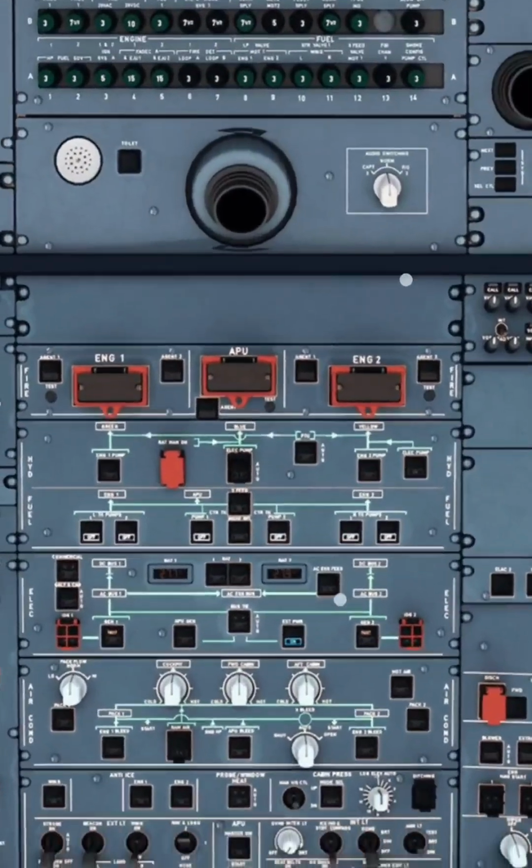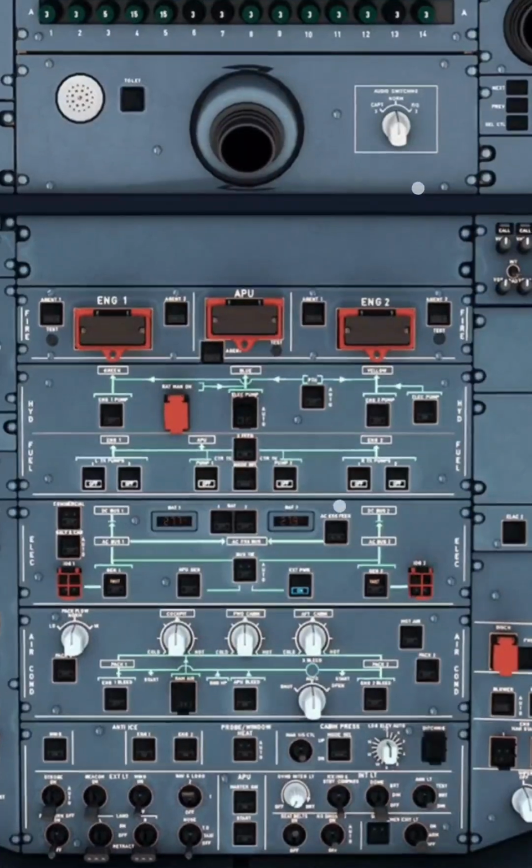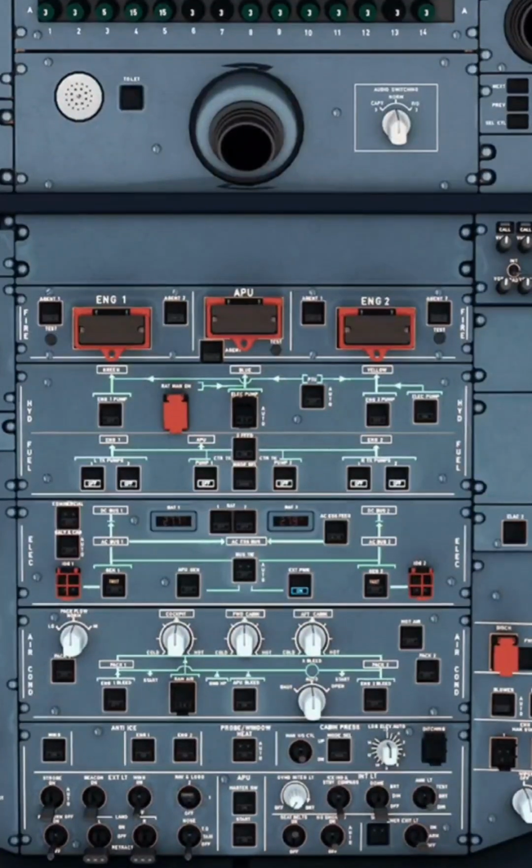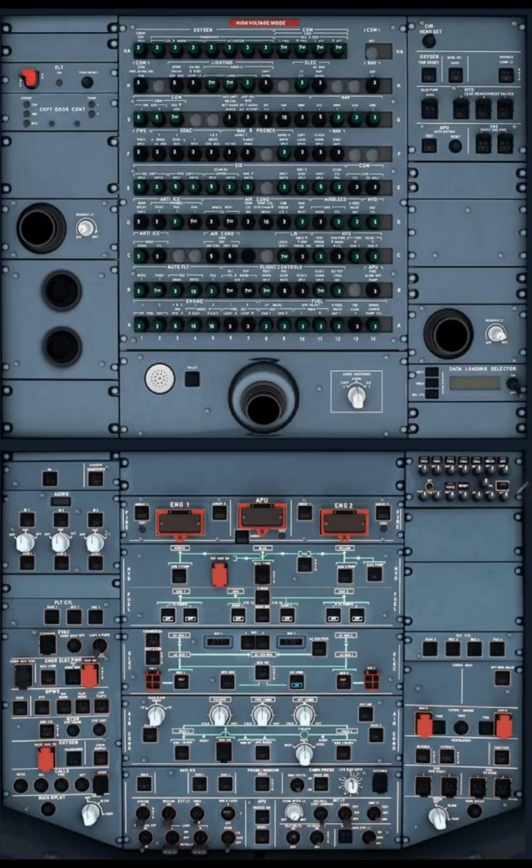On the overhead panel, as you can see, the systems are organized vertically and it is divided into various systems here. So as you can see, this is the air conditioning panel, the electrical panel, fuel, hydraulics, and fire. The overhead panel is easily accessible from both the captain's side and from the first officer's side.